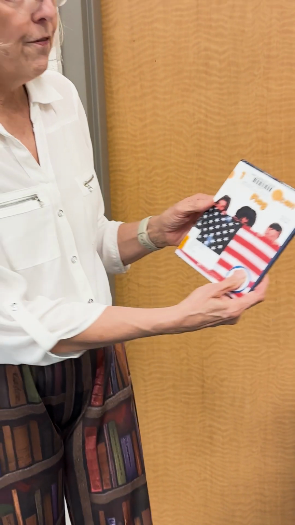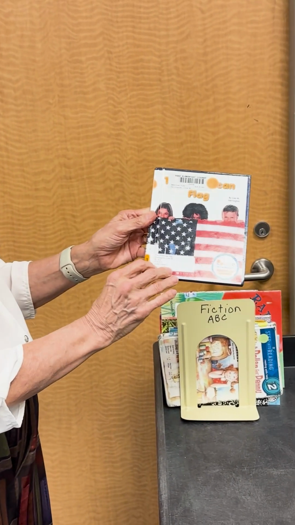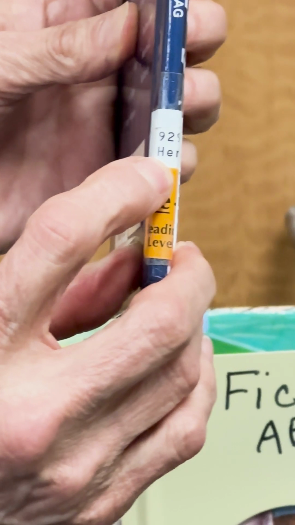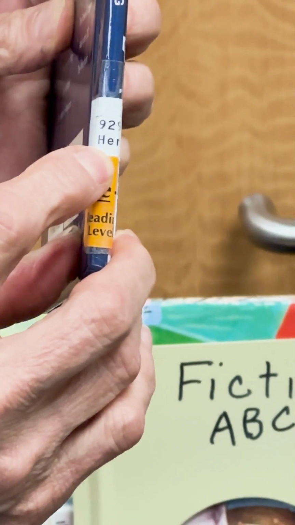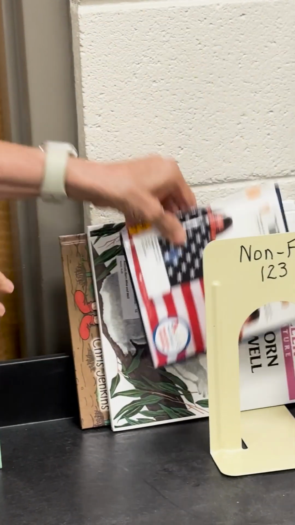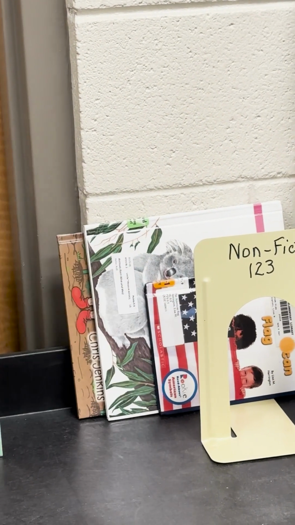If it is a nonfiction book like this one, it is going to have numbers and letters on it. If it does have numbers and letters, you're going to put it in the nonfiction part. Then you're going to go back to your table and sit down and wait for me to call you to check out.